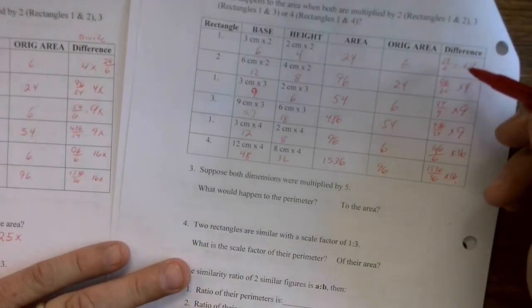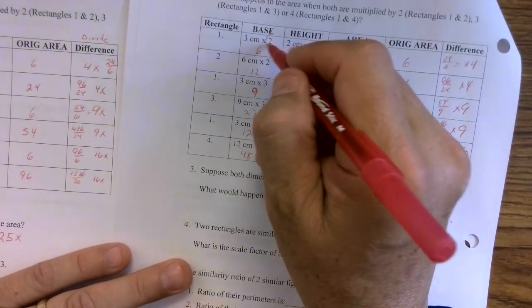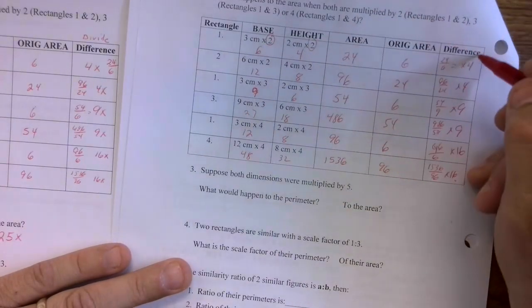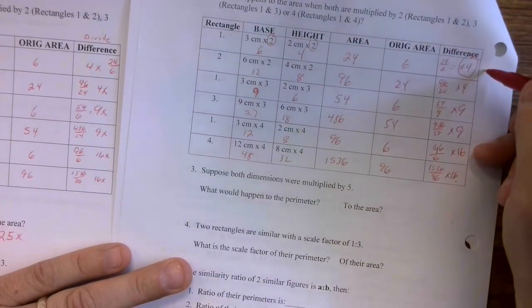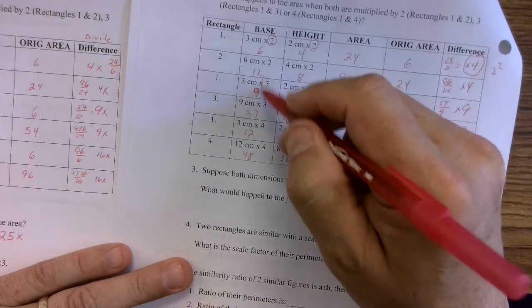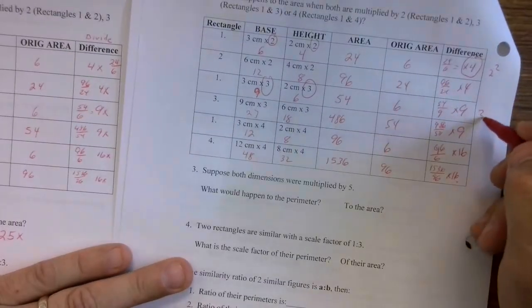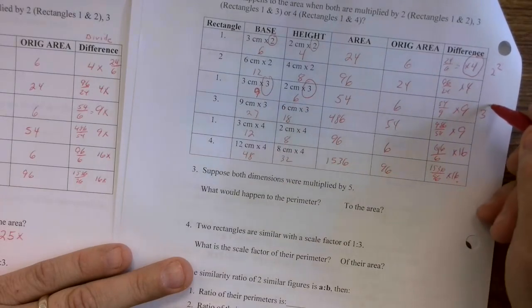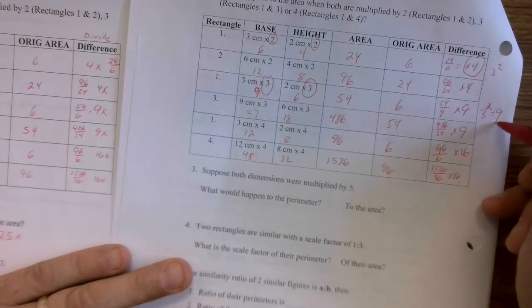So what's happening here, if we double our sides, it's 4 times bigger. So 2 squared is 4. If we triple our sides, our area gets 3 squared, or 9 times bigger.